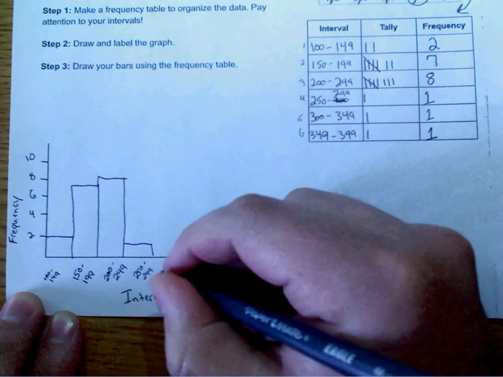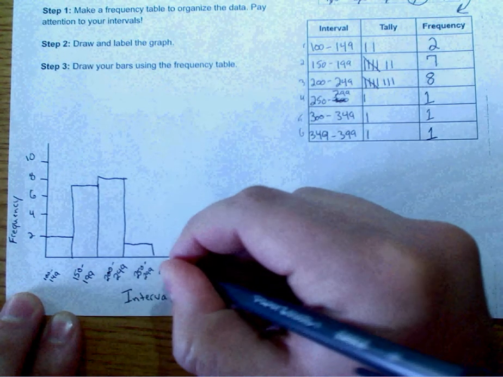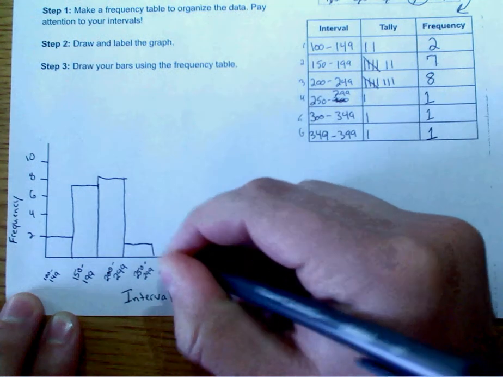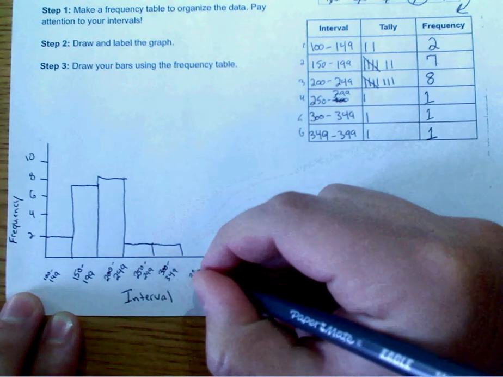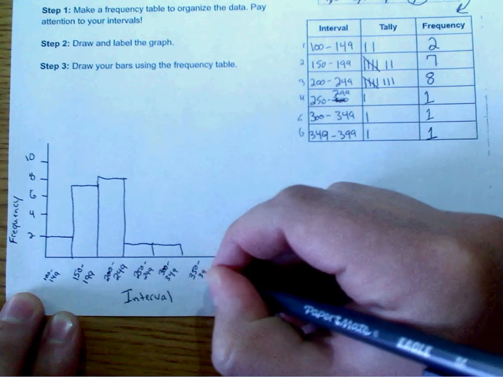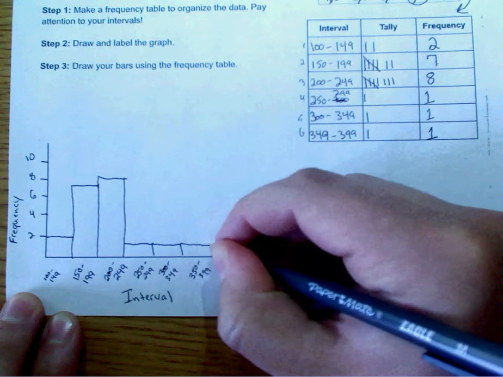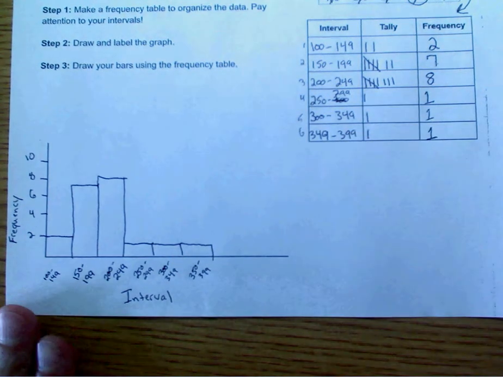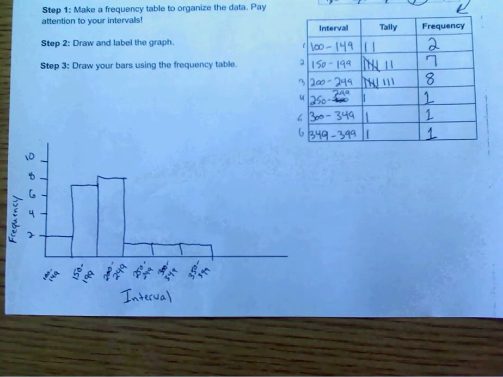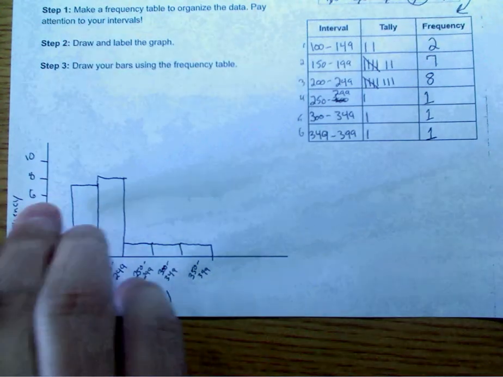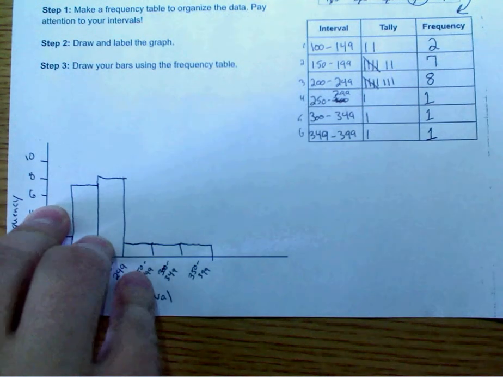Then 300 to 349, I have 1. 350 to 399, I have 1. That's my histogram, all interconnected, all set up, ready to go. So pause your video and make sure that you have that filled in, and then we will take a look at the back side.